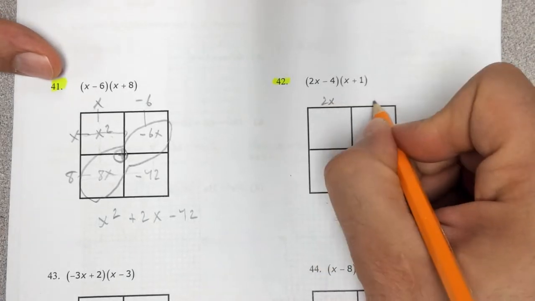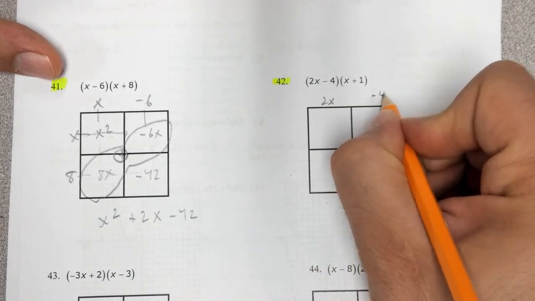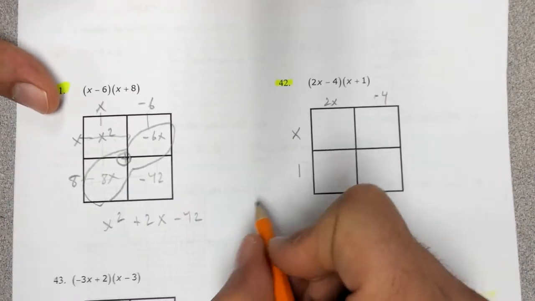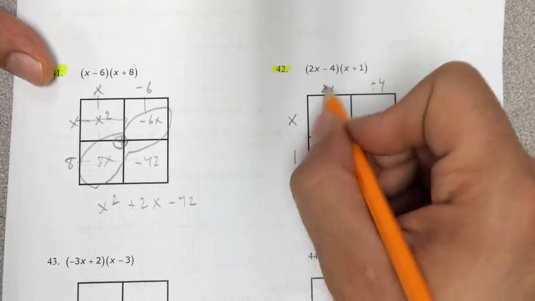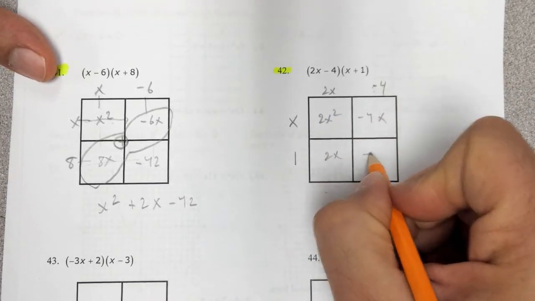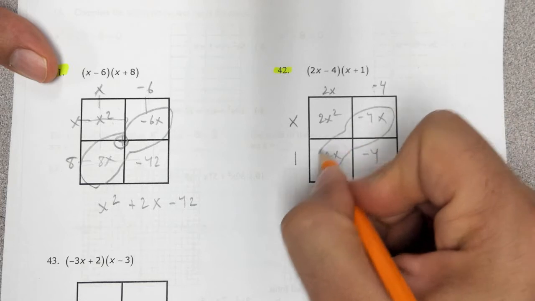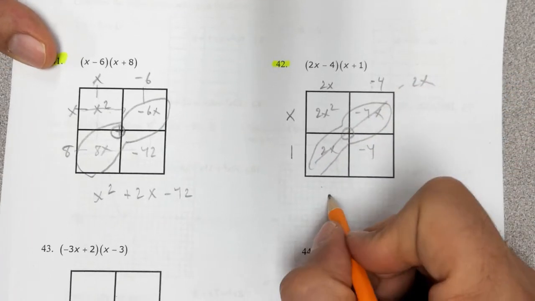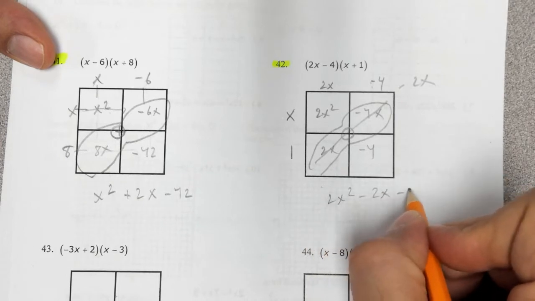Just remember, whenever you're writing these down and it's a negative, make sure the little negative sign is high up there so you don't think it's subtracting. And you don't have to put plus to make sure that that's a positive 1. So this becomes 2x squared, negative 4x, 2x, negative 4. And these two shall add. End up with 2x squared minus 2x minus 4.